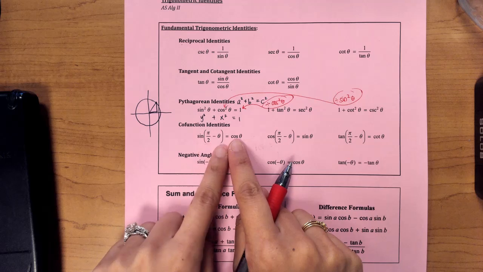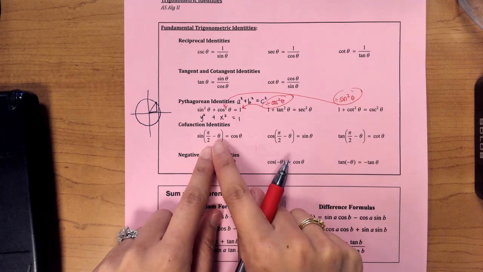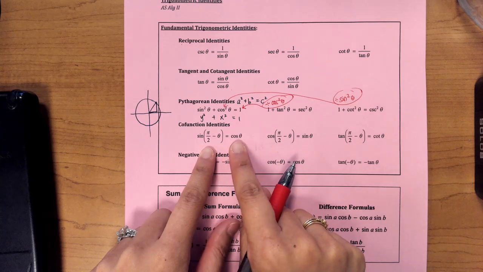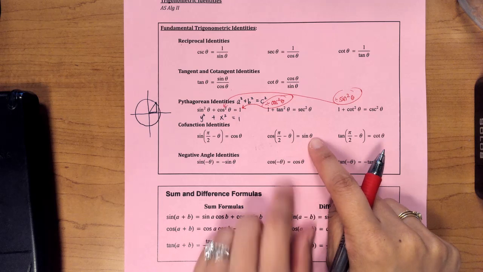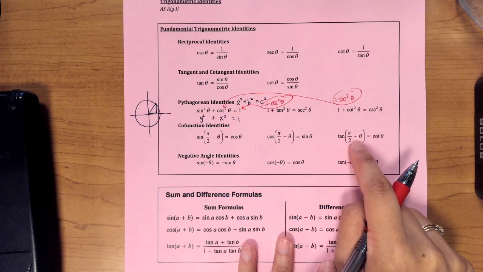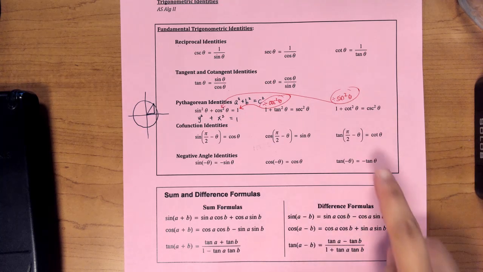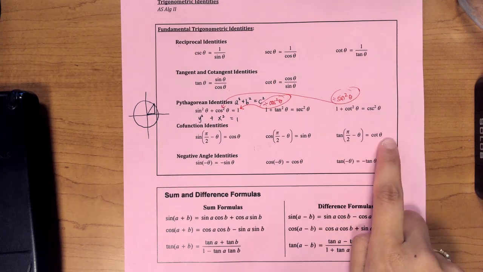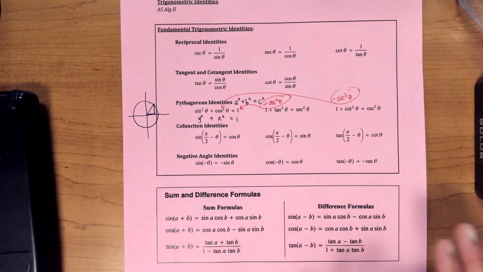It just depends on how you want to shift them. So sine of pi over 2 minus theta can become cosine. And we can have cosine of pi over 2 minus theta going to sine. You guys have also talked to me about this one before. And this one is where we recognize that tangent and cotangent are actually the same graph. They're just shifted as well.